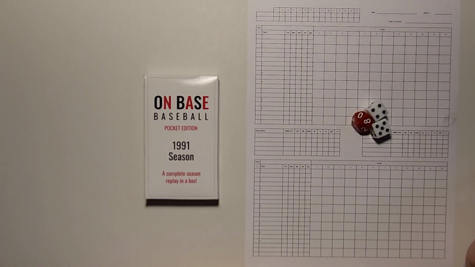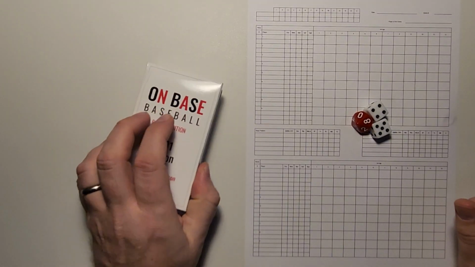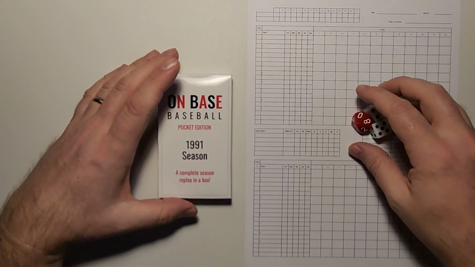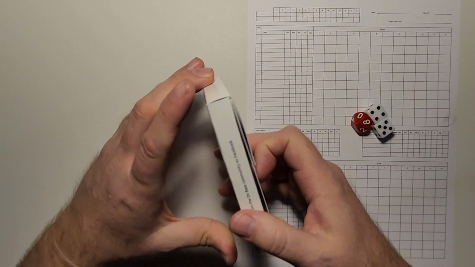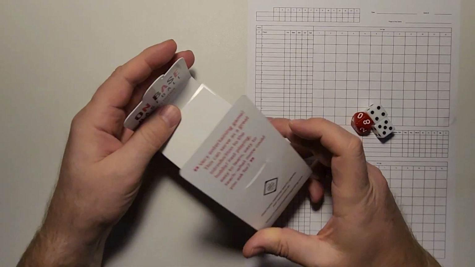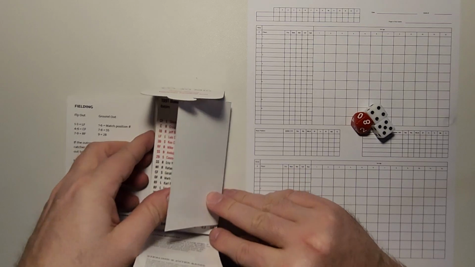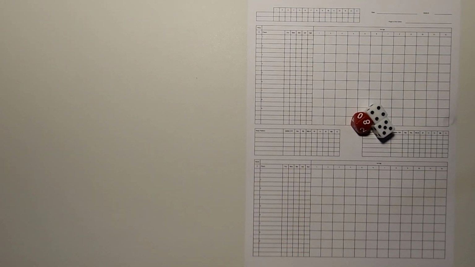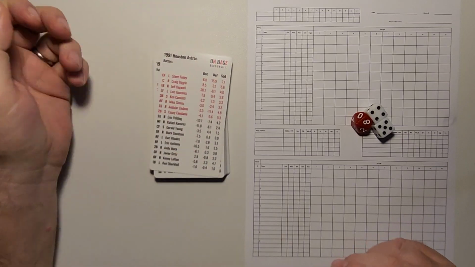And in this video, I'm going to show you how to go from 0 to a full game using the Pocket Edition. So if you've purchased one of the Pocket Edition games from the online store at the Game Crafter, then you'll know that it comes in a box like this. And I'll show you how easy it is to take everything all the way to playing a game and finishing a game. So we have our cards here.